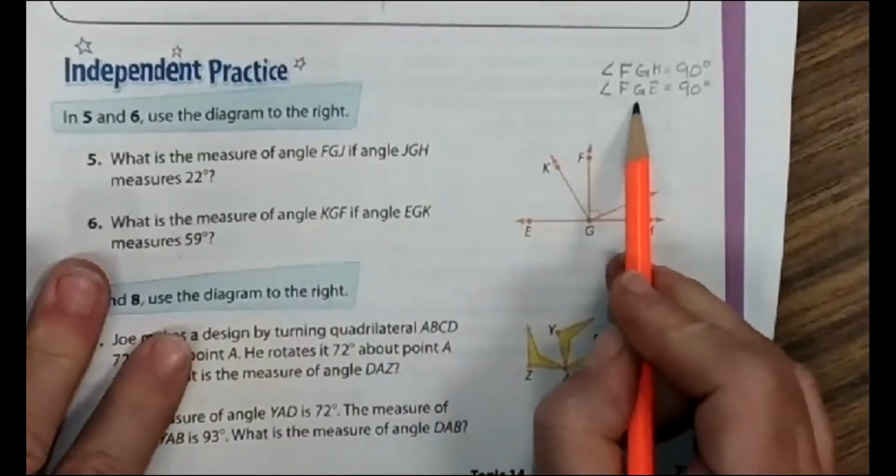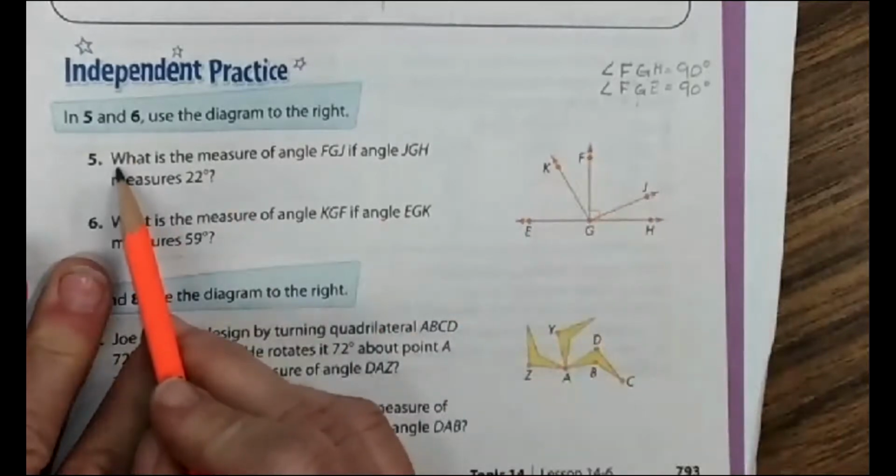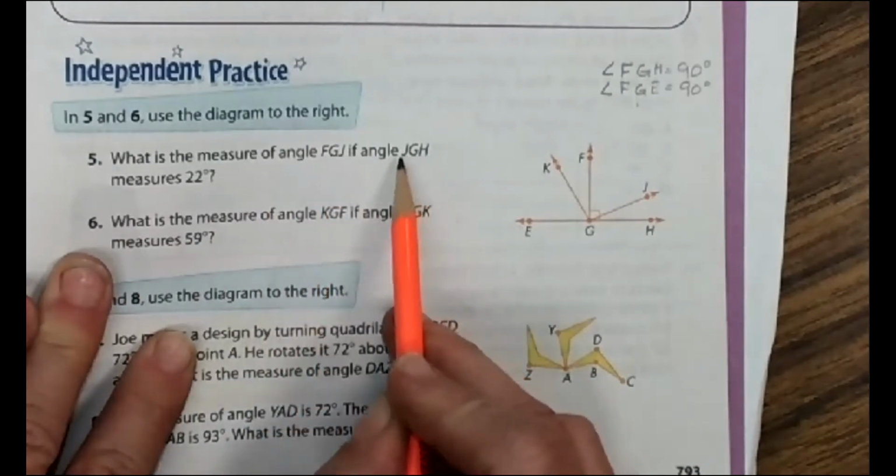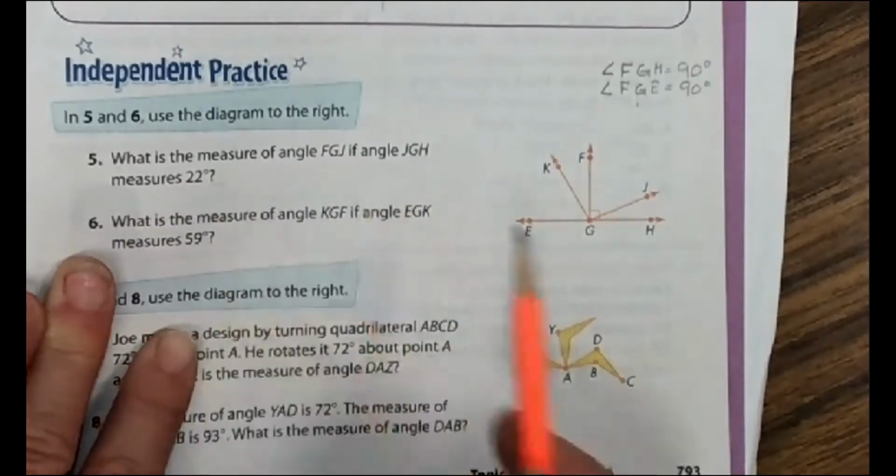So when I focus on what I know, and then I look over here at number 5, what they're asking, what is the measure of angle FGJ if angle JGH measures 22 degrees?